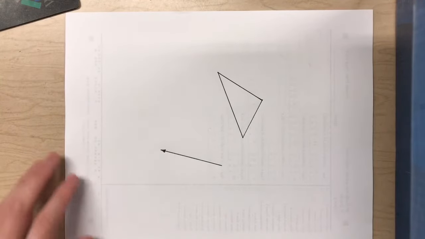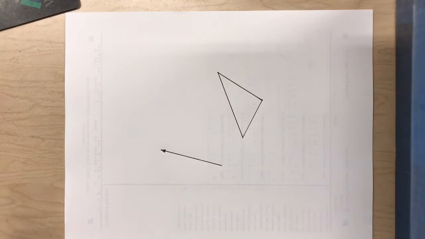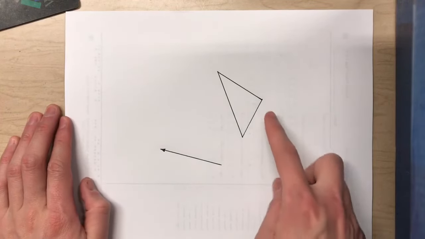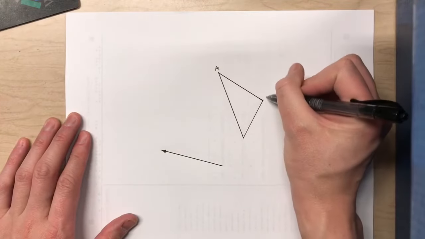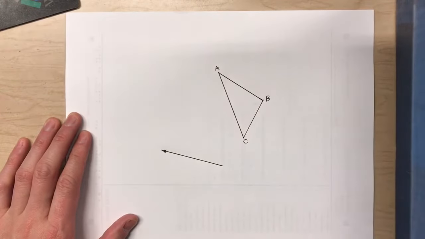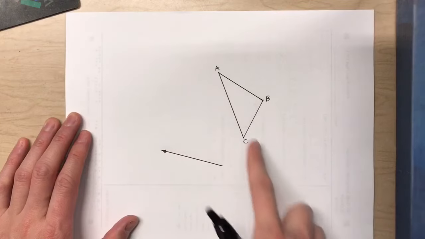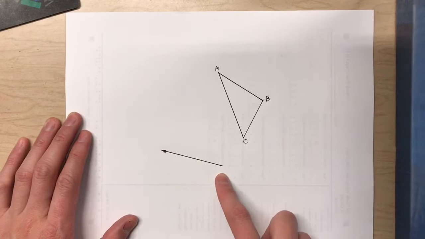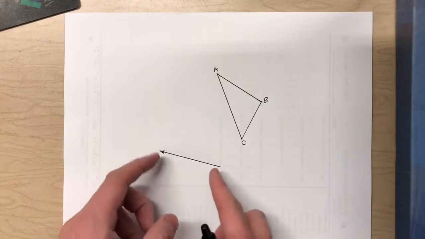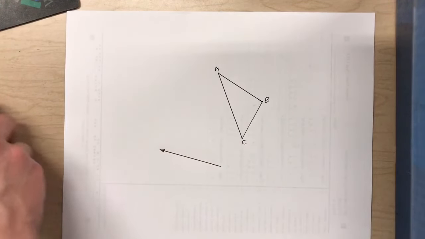Today we are learning how to construct translations. And a translation is just when we slide a figure. For example, this triangle, I'm going to call this triangle A, B, C. And we are going to slide it, translate it, based on this translation vector. And the vector tells us which direction and how far we're going to slide it.